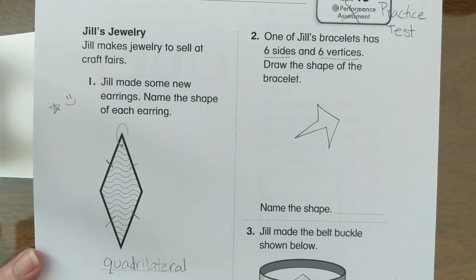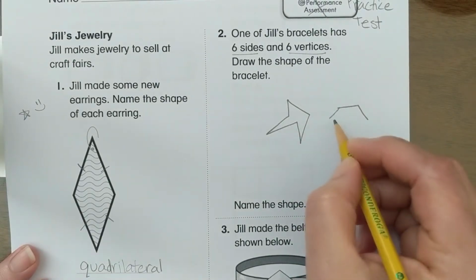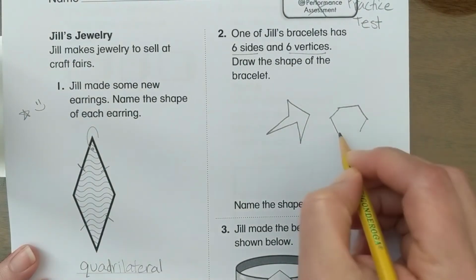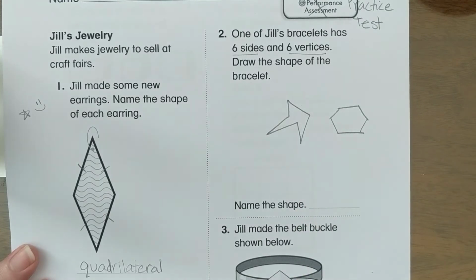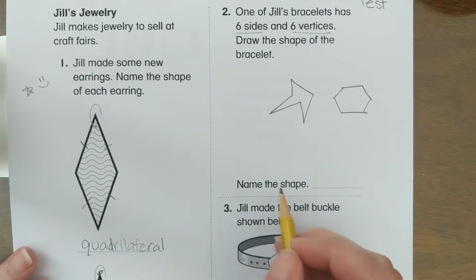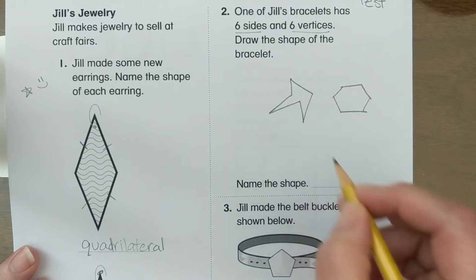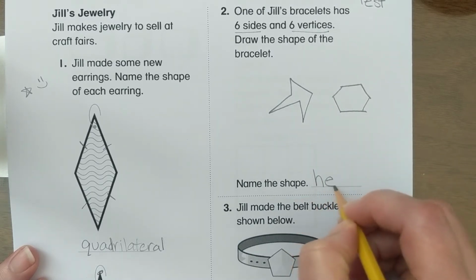Okay? You could have done a different shape. 1, 2, 3, 4, 5, 6. It could have looked like that for your bracelet, as long as it has 6 sides and 6 vertices. And then down here, don't forget, you have to name the shape. If it is 6, it is called a hexagon.